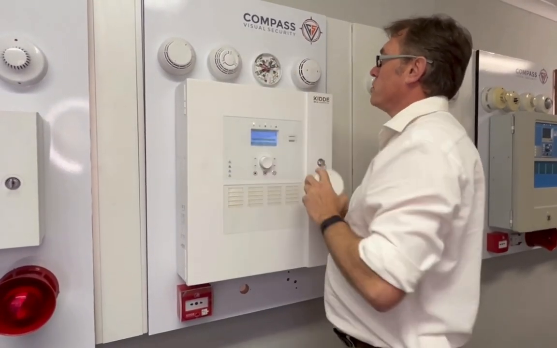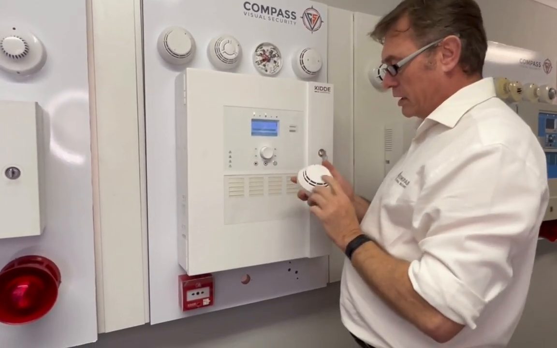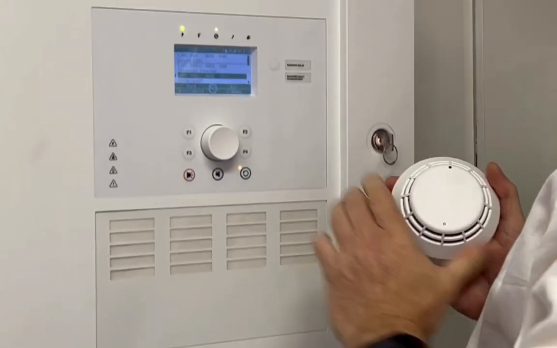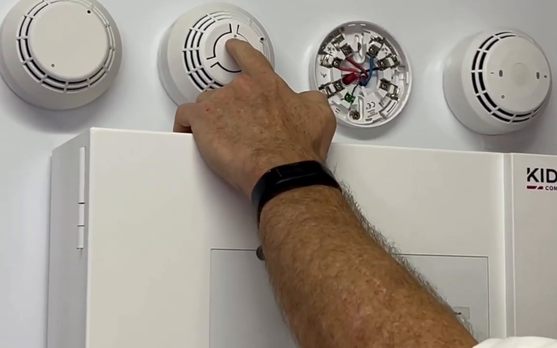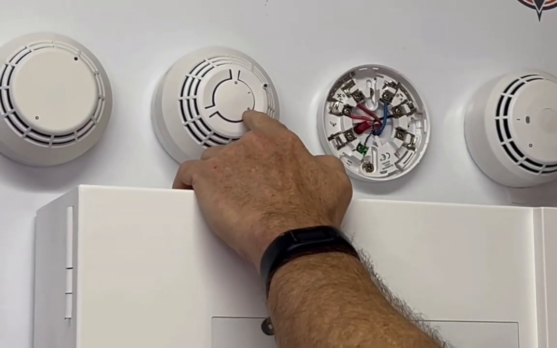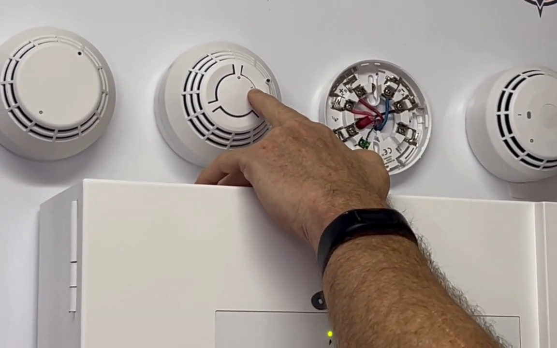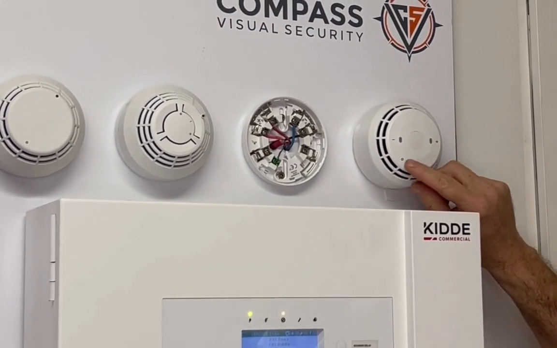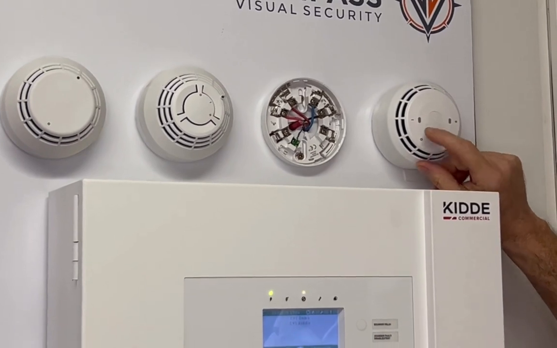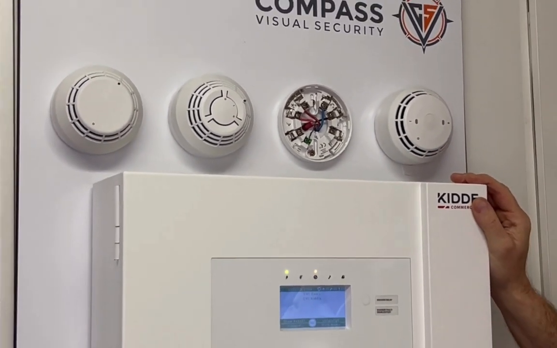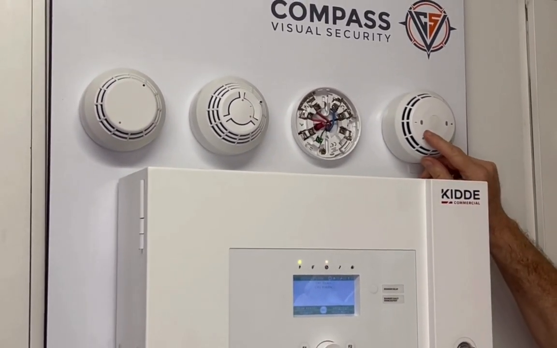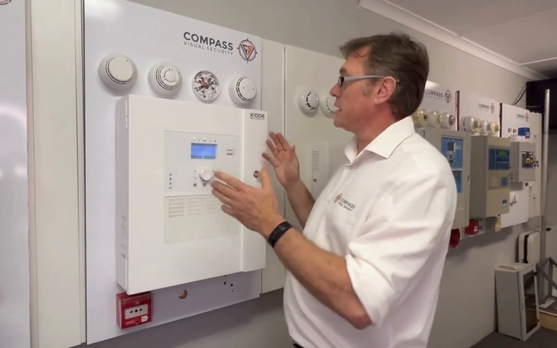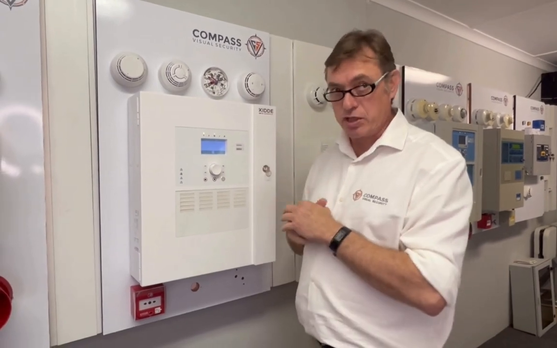So I wanted to show you now, on the actual device, this is an optical detector, it's got an O on it. This one is an O and an H, that means it's got an optical, a smoke and a heat, and it's got an isolator as well. The R means it's got an isolator. This device has got a sounder, optical detector and an isolator, an I, O and an S. The nice thing with an isolator is if there's a short circuit between two isolators, the isolators will kick in and isolate that section of the loop.